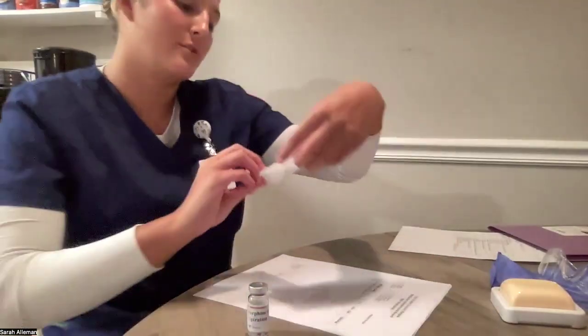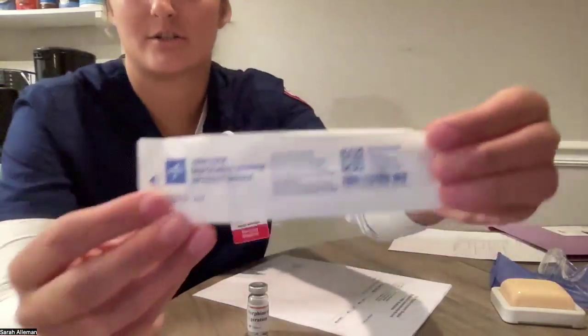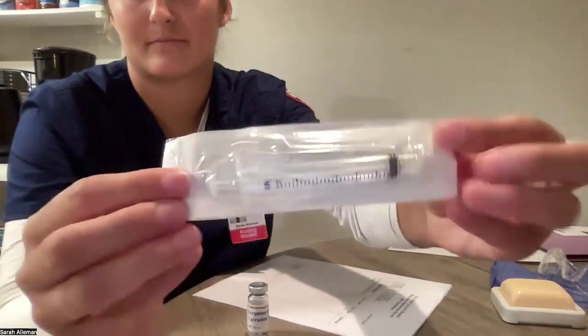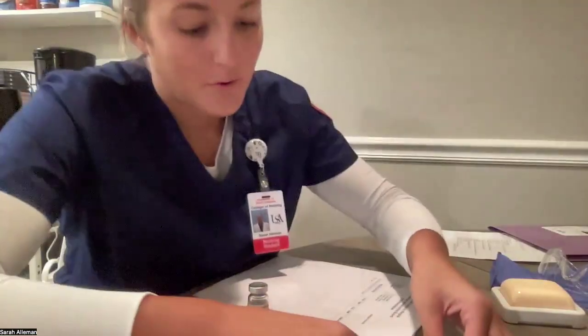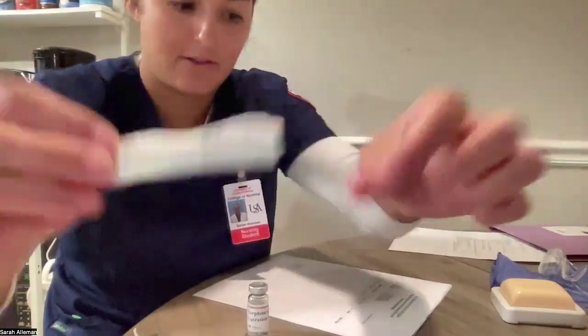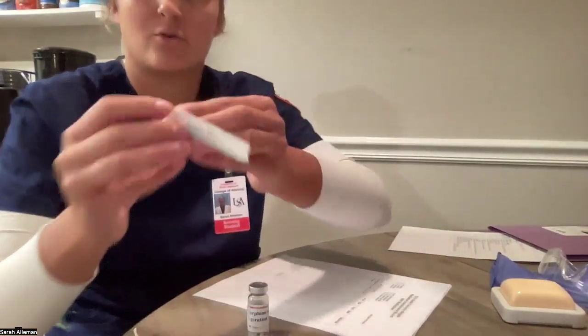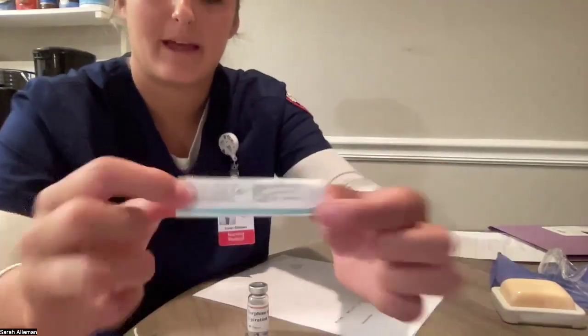So first I'm going to use a 3 milliliter syringe with a blunt plastic cannula, and I also have a 23 gauge 1-inch needle. And these are all appropriate for an intramuscular injection.